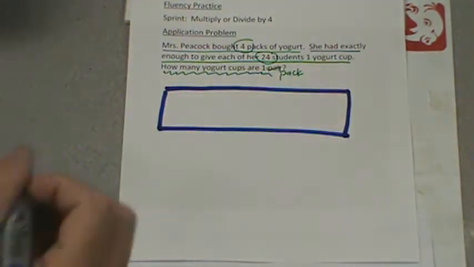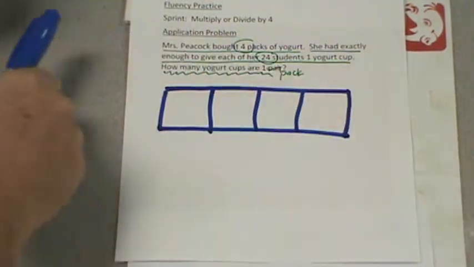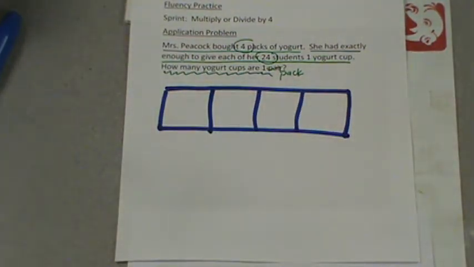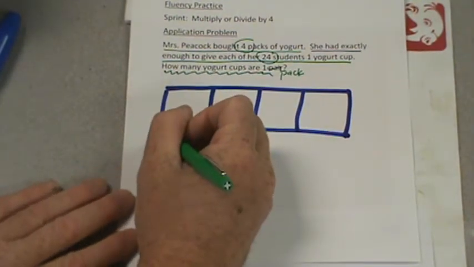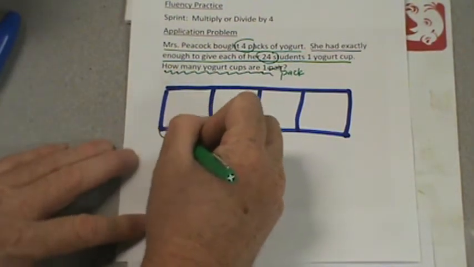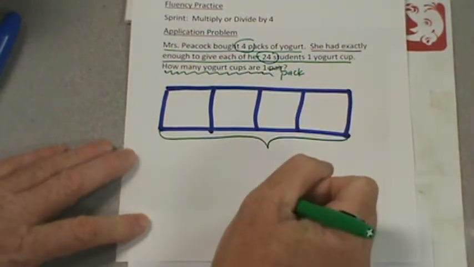And we know there's 4 packs, right? So there's our 4 packs. What else do we know? We know that there's got to be 24 yogurt cups, right?